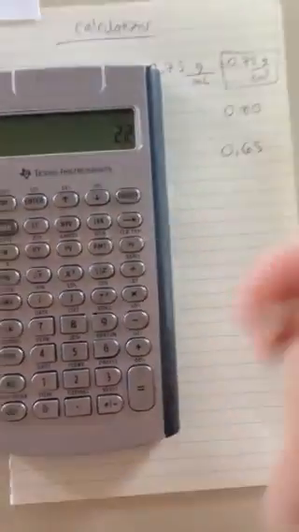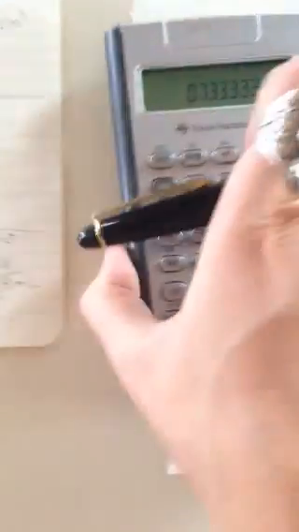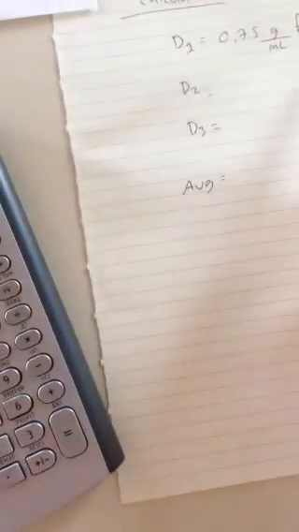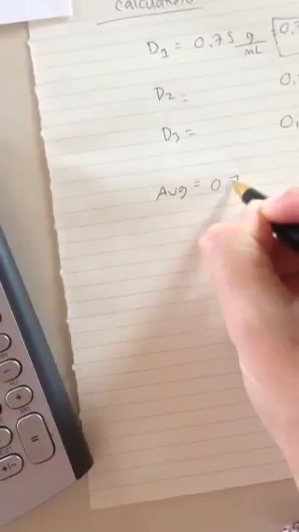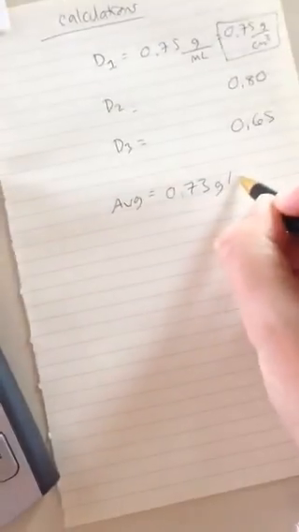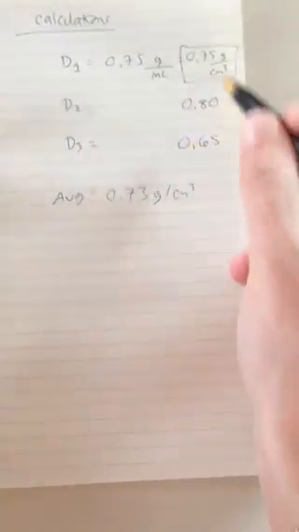You have 3 samples. So your average is 0.73 repeating. We're going to keep 2 significant figures. So we have 0.73 grams per centimeter cubed. And does this number represent well our whole sample set? Yes, I would say it does.